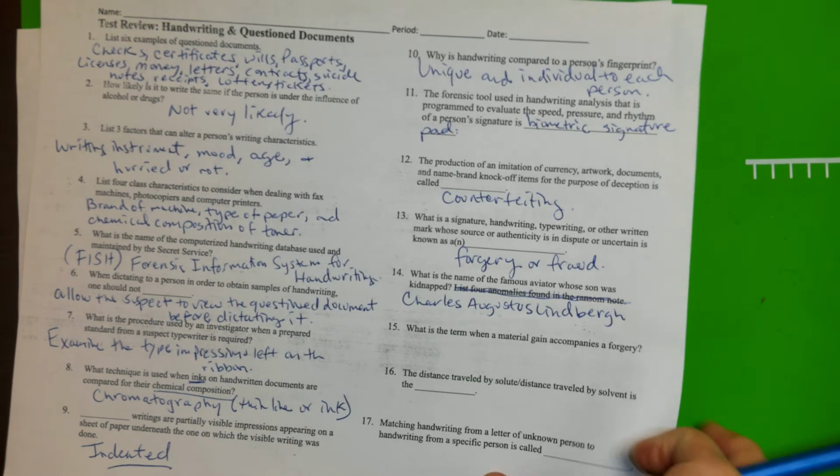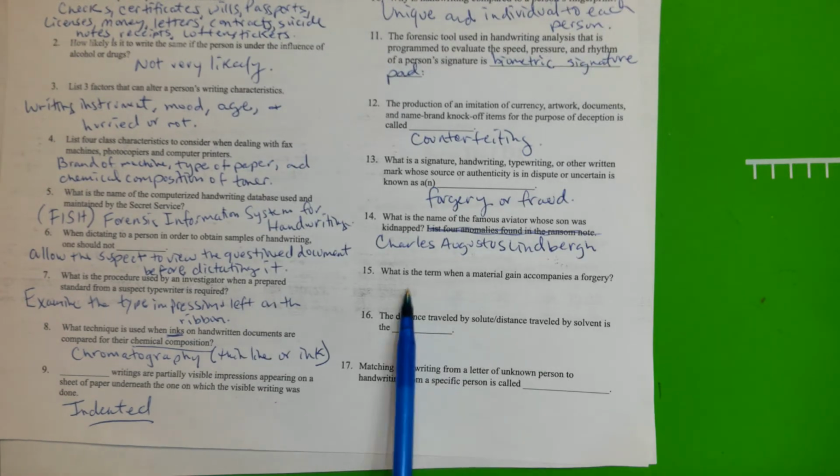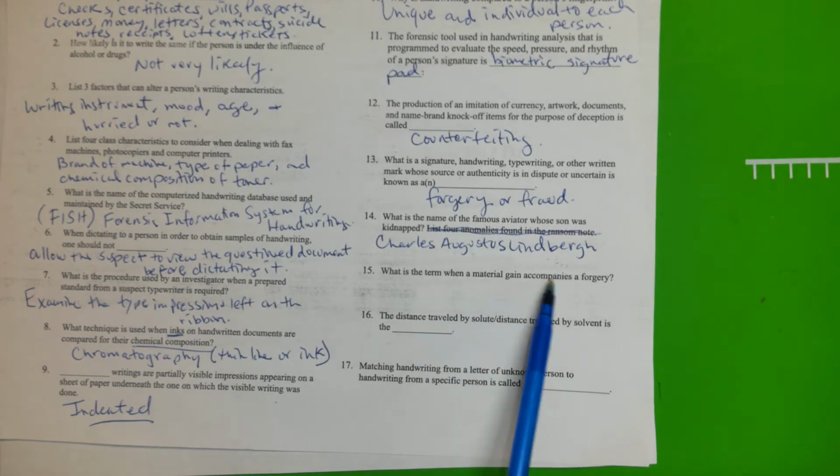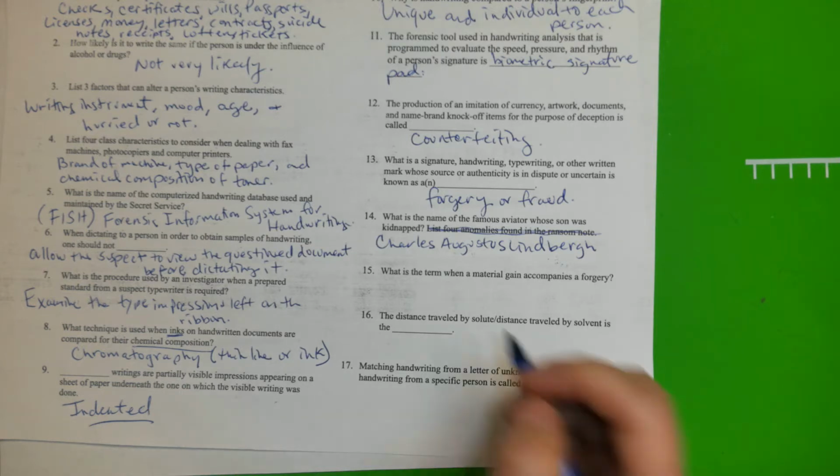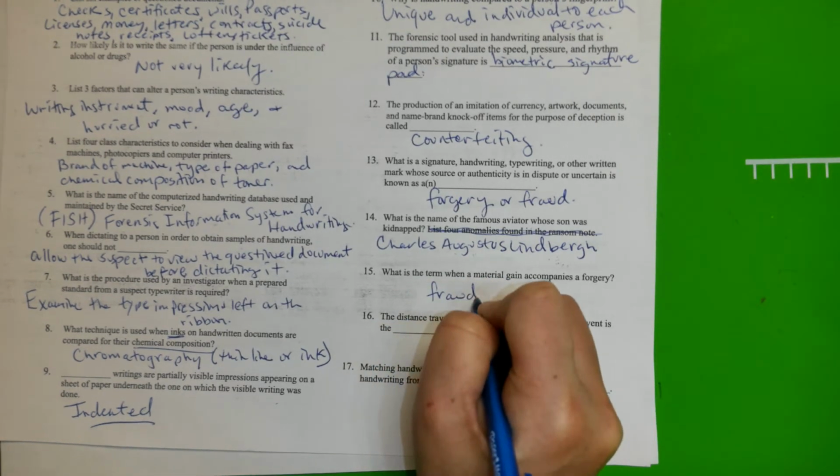Okay. So number 15. What is a term when a material gain accompanies a forgery? On this one, it will be fraud. Okay, it will be fraudulence. It will be fraud.